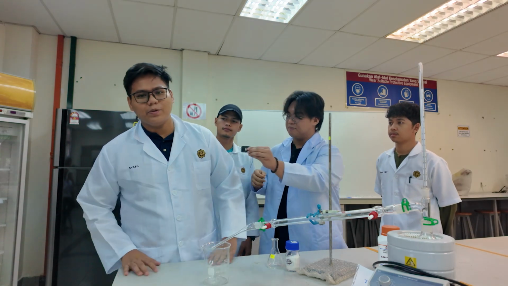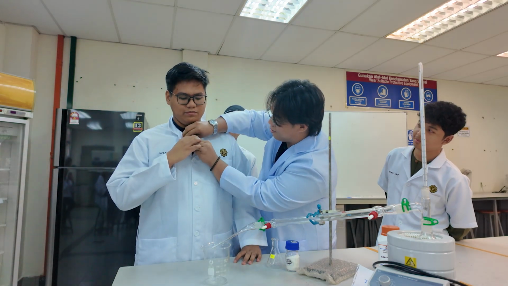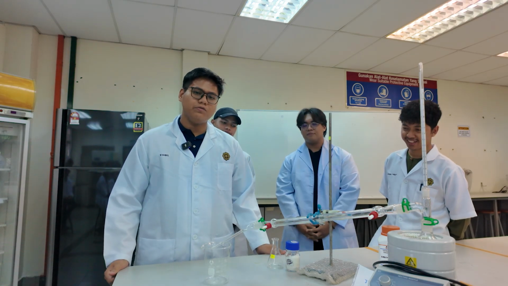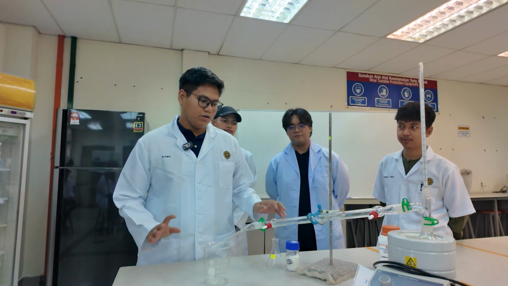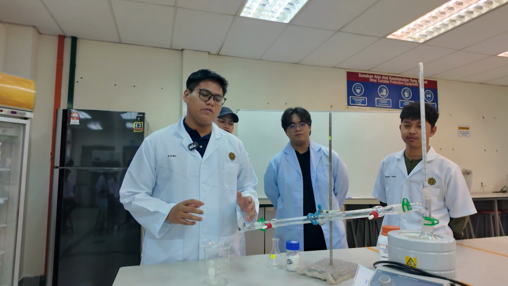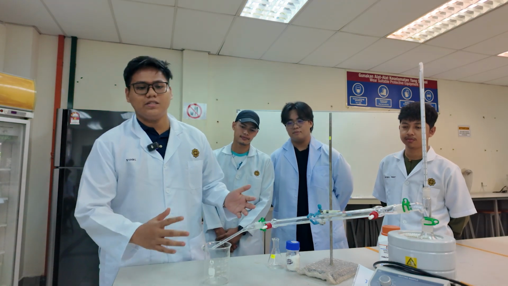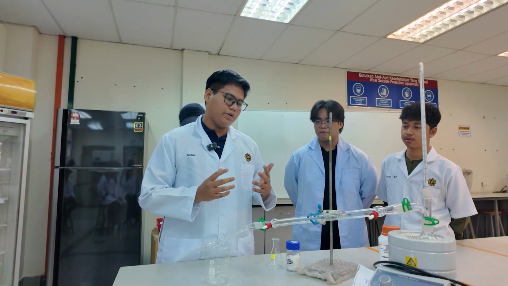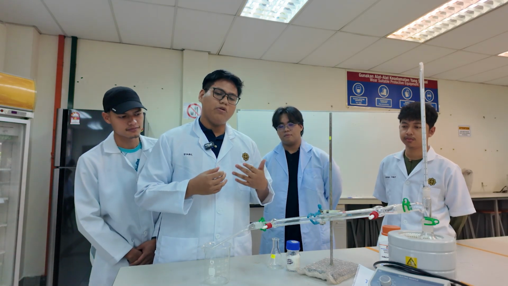Assalamualaikum. My name is Muhammad Syabil bin Nasir. My matric number is 2313531. So I will explain to you about the apparatus of the distillation. So this is a distillation unit. We use this to separate liquid by their boiling point.